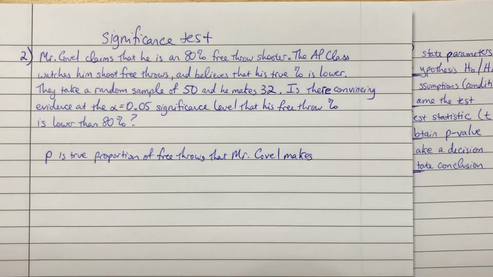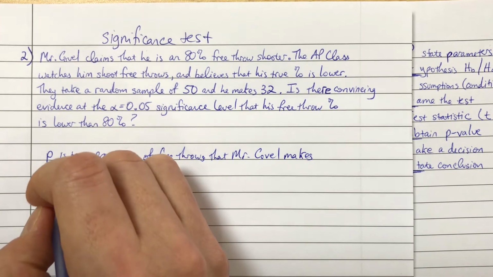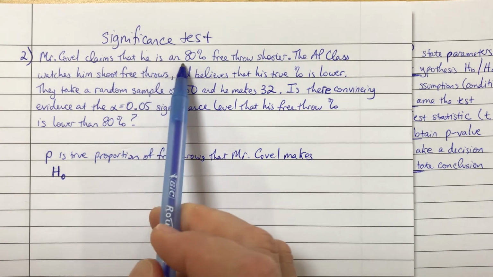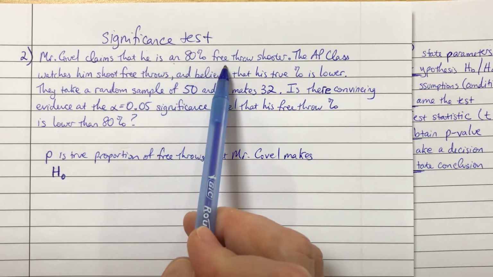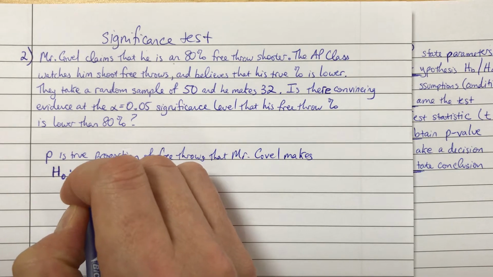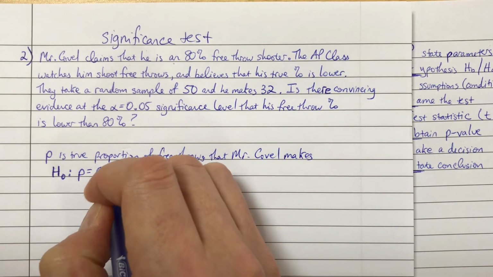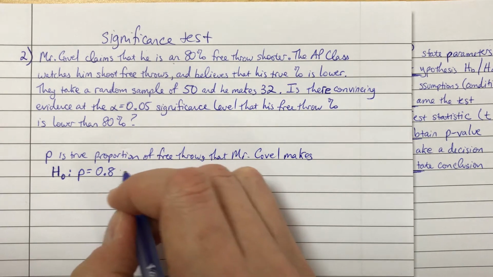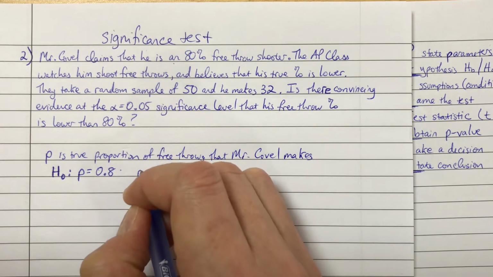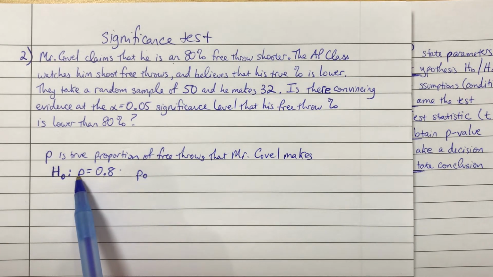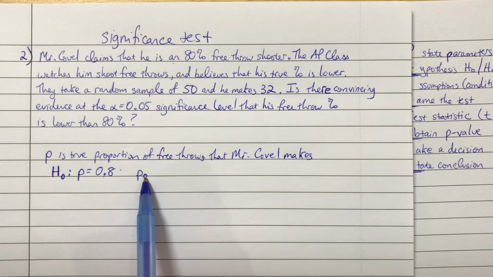So P is the true proportion. Now, the starting point from this is the assumption that what he's saying is correct. He states that he is an 80% free throw shooter. So our null hypothesis is that P is equal to 0.8. Now you'll see this is what we call the null. This is P null. That value, the true proportion, is P null. You'll see why I write that in a few minutes.